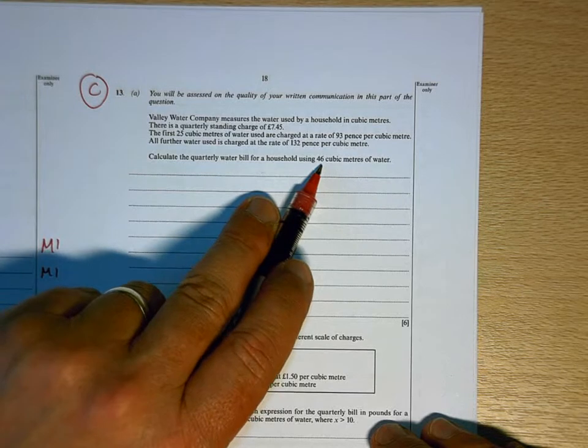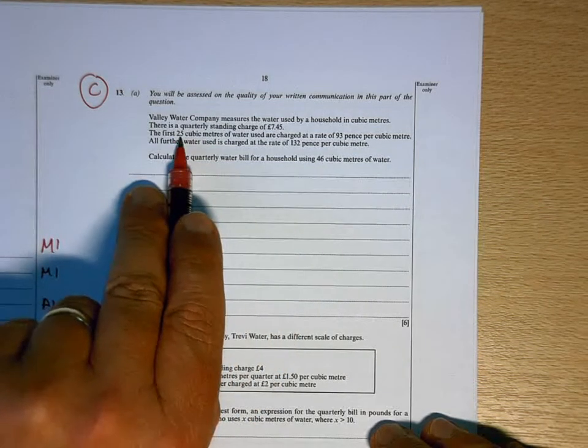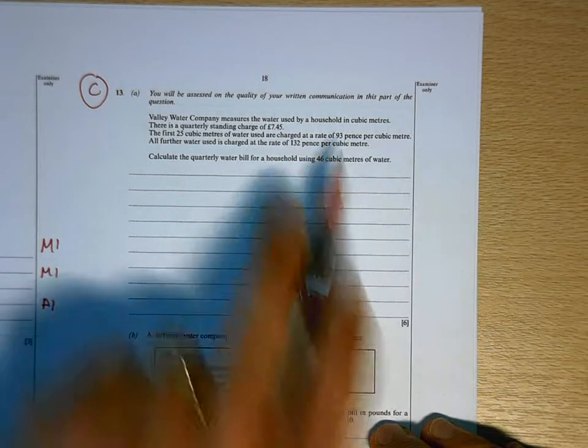Okay, so that's how much water is being used. Some of that, the first 25 cubic meters, are charged at this rate.